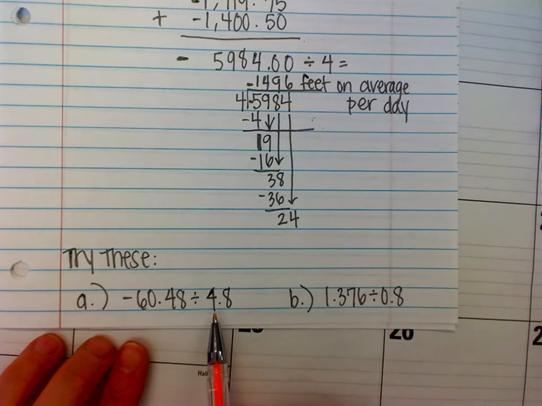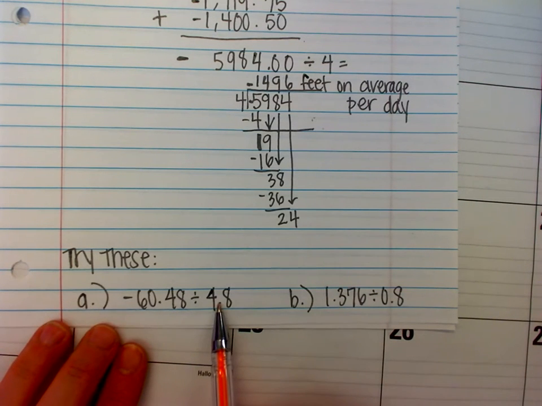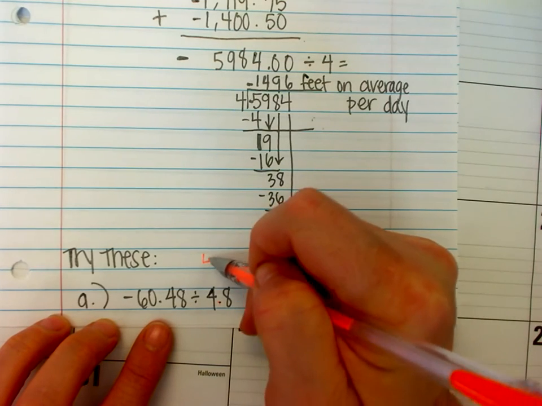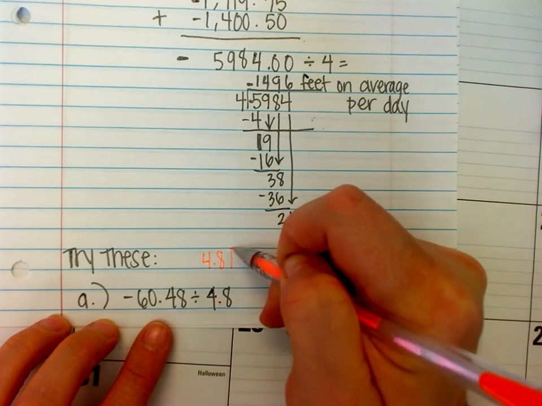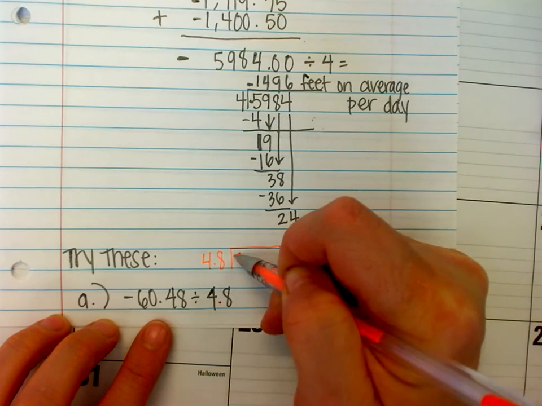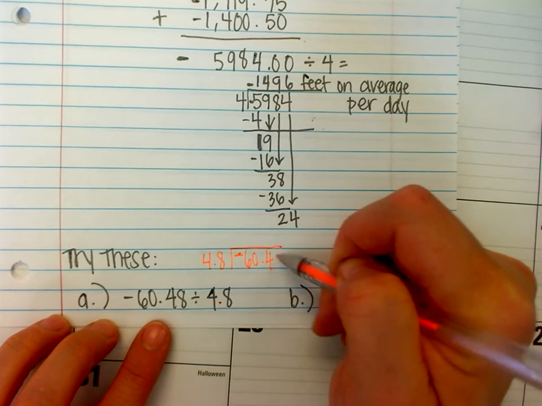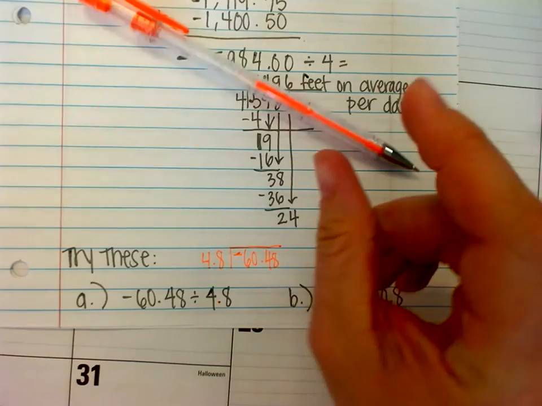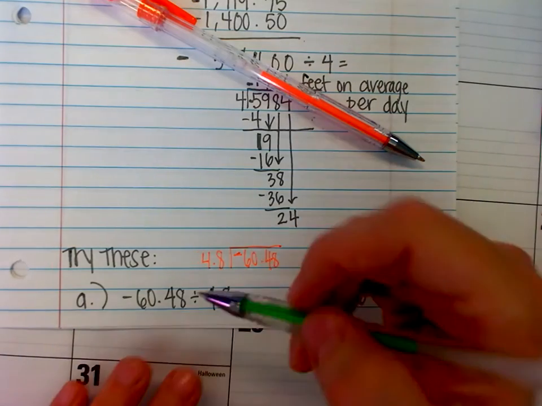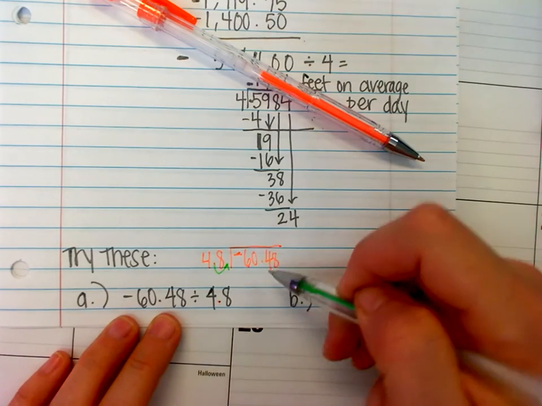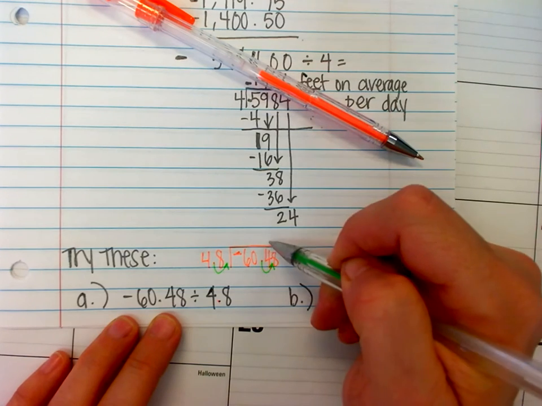A reminder when you're dividing by decimals that you need to make your divisor a whole number. So when you're setting it up, 4.8 divided into negative 60.48, you need to make sure you move the decimal over to make this a whole number, also moving this decimal.